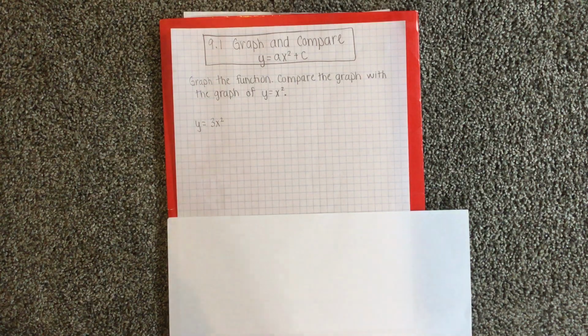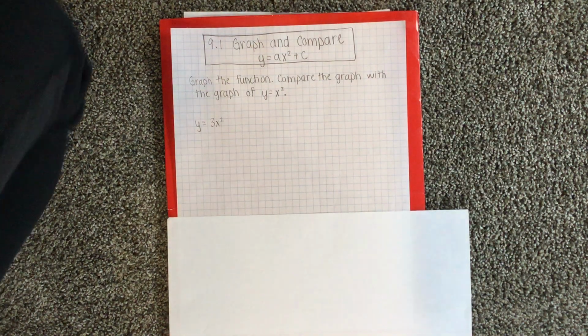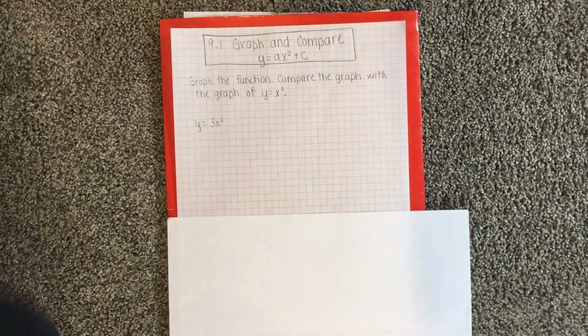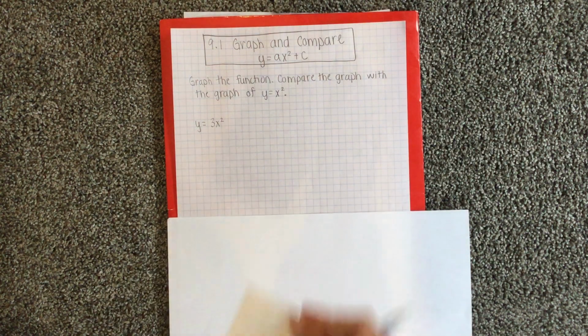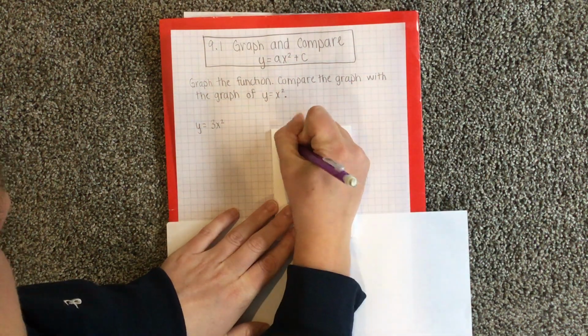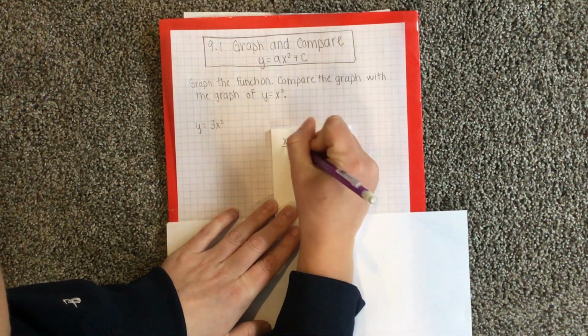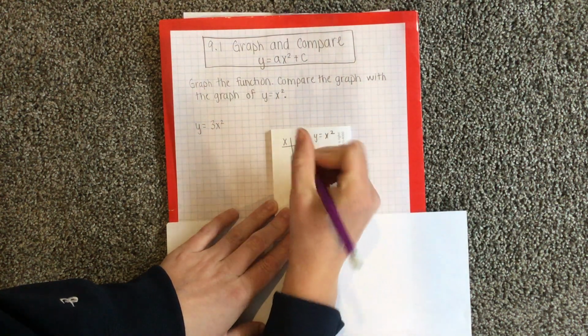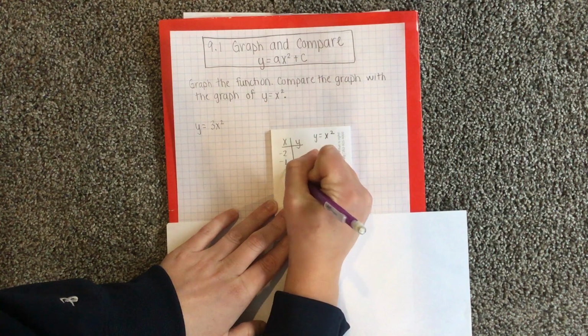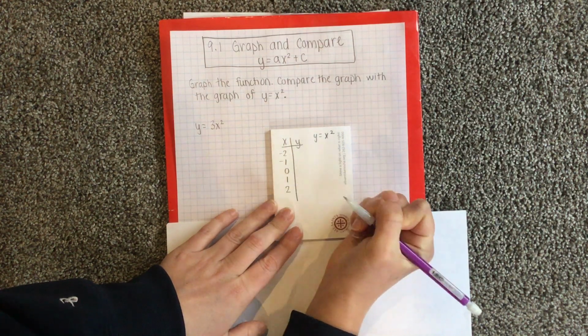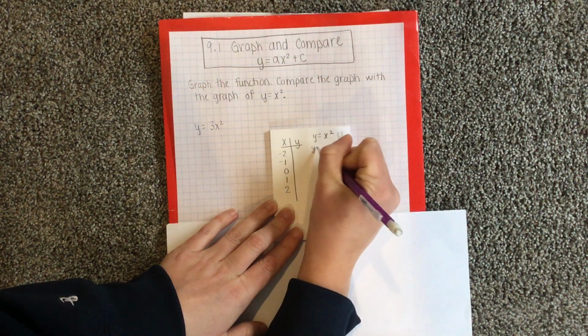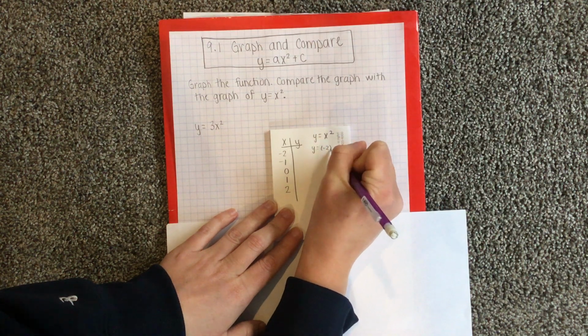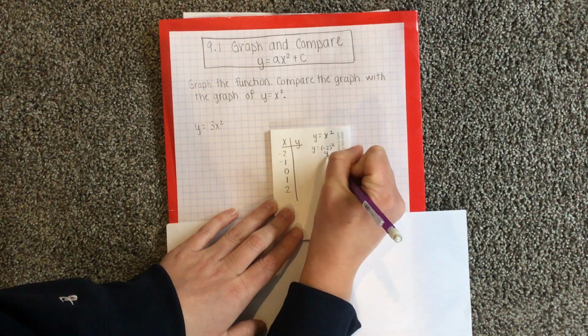In fact, I might just do it on a post-it here. And I can just move the post-it so I can see it every time. I'm going to make a t-table for y equals x squared. And I'm going to do my 5 ordered pairs. So I'm going to pick 5 x values. So plugging in -2 first. -2 times -2 is 4.